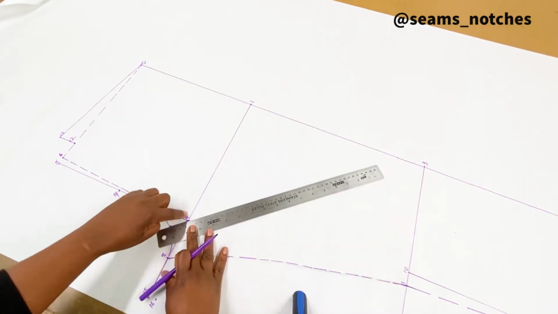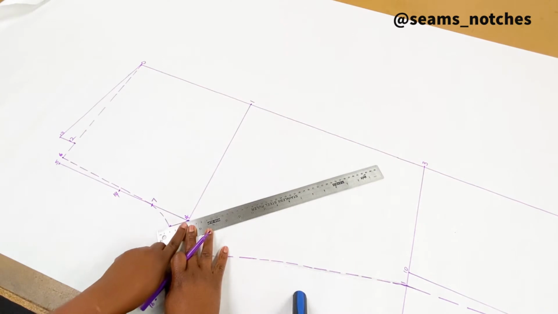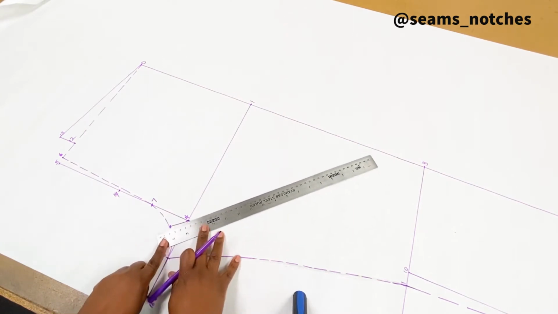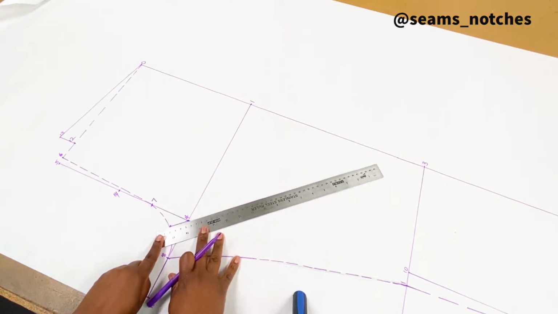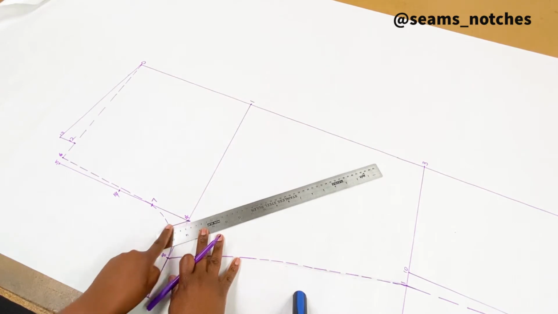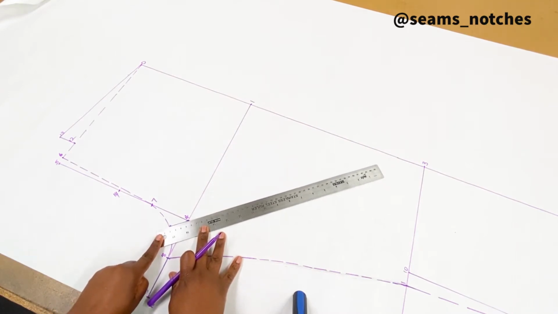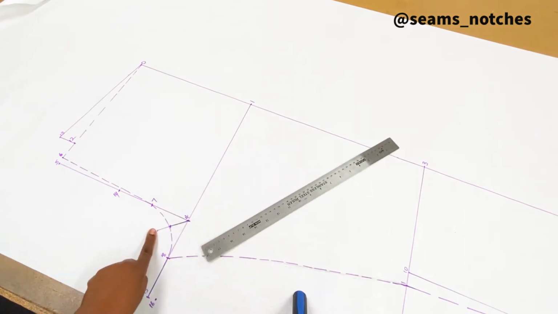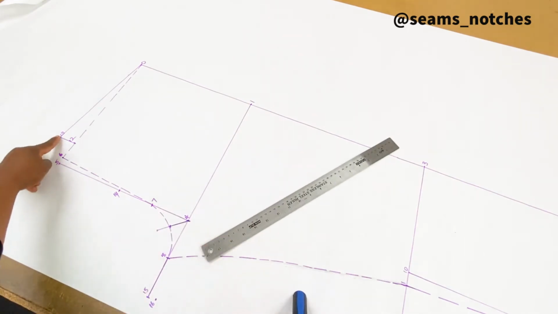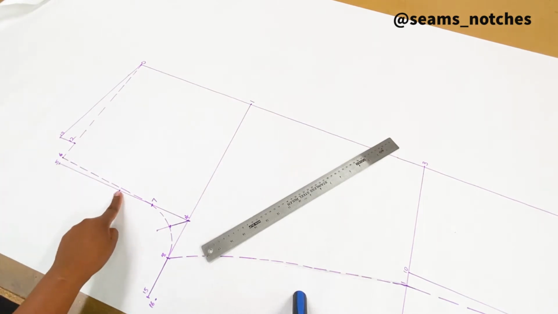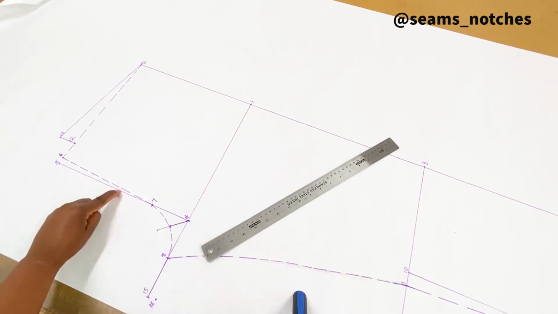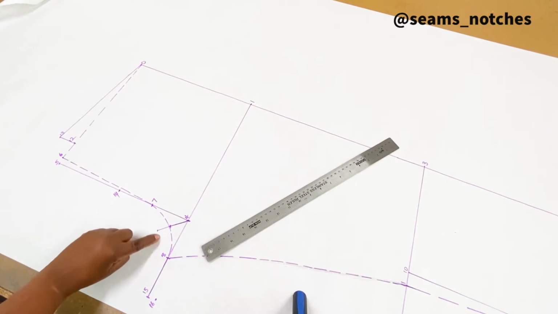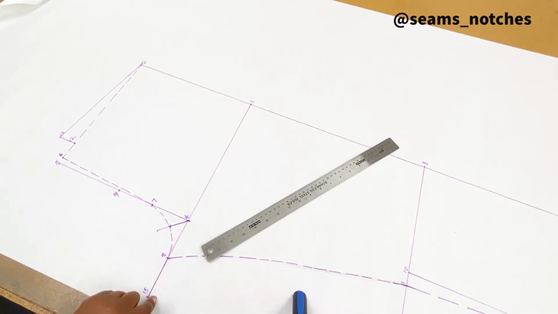So we're going to place our ruler on point 4, following this line that we drew in earlier, measuring 5.5 centimeters upwards. And once that is drawn in, we are going to connect point 13, 14, and it's going to give us a dip around this area, and we're taking it straight to point 16.